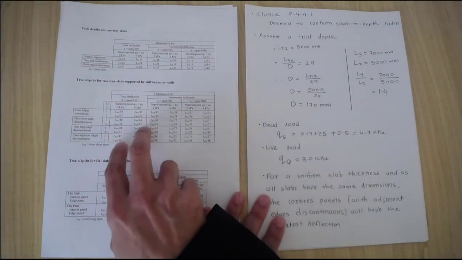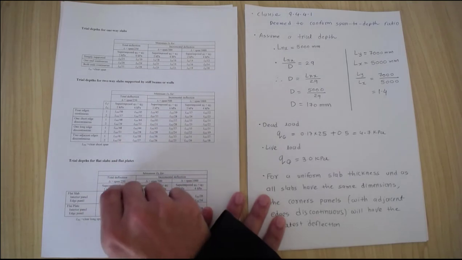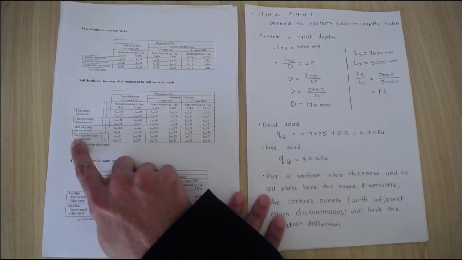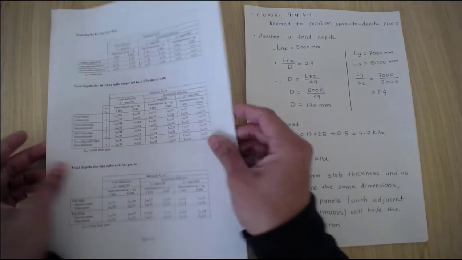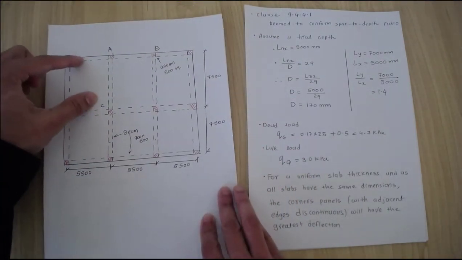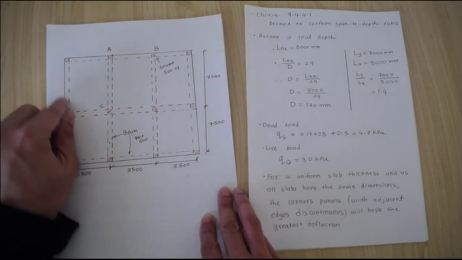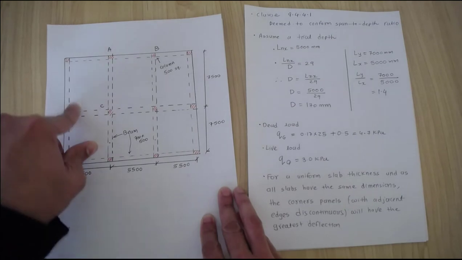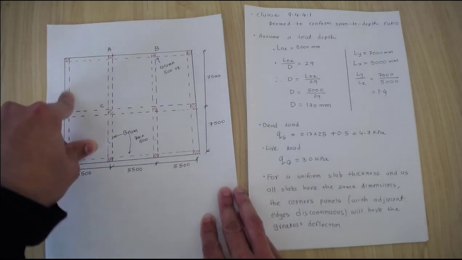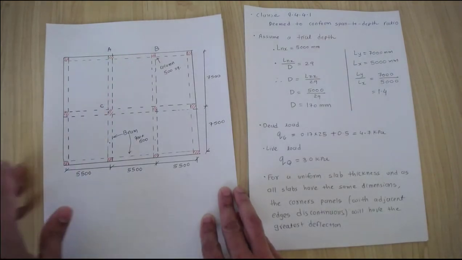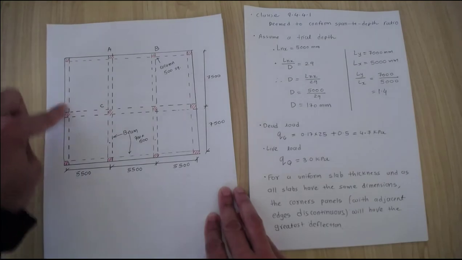There are tables that are generally created for this. In our case, there are various options given here. In our case, two adjacent edges are discontinuous. I can show you which two adjacent edges are discontinuous. We are working on these slabs, so this edge and this edge are discontinuous. Please note these edges are continuous edges. So in our slab I have two adjacent edges discontinuous. If I'm talking about this slab, I would have this edge discontinuous, but in our case this edge is discontinuous.